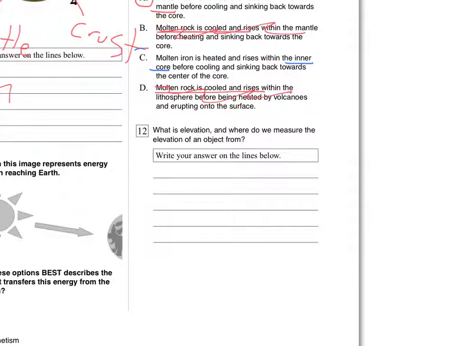12. To get 1 point on this question, it was just totally wrong. To get 2 points, they needed to identify that elevation was the height of an object. And to get 3 points, they needed to identify that elevation is the height of an object measured from sea level. So it has to be from sea level in order to get 3 there.